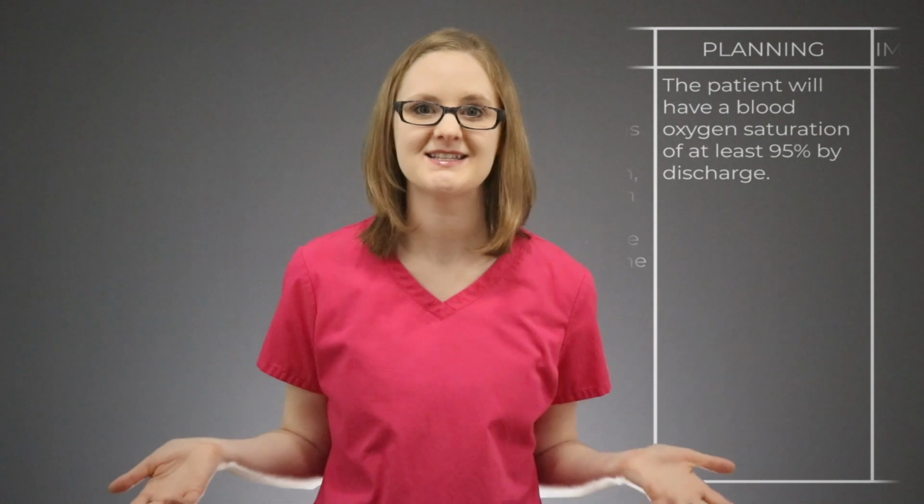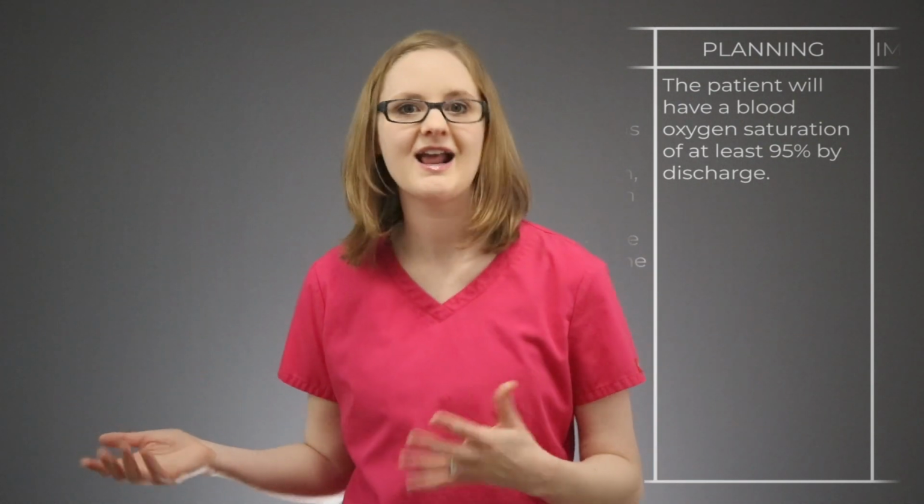So we'll start with our patient goals with "the patient will," and then we will write what we want them to achieve to help them improve. So for this example pneumonia care plan, we'll say that our goal is the patient will have a blood oxygen saturation of at least 95% by discharge. Now this goal follows that SMART framework because it's specific, measurable, achievable, relevant, and time-bound. And it's also patient-centric because we have written it as what the patient will do.